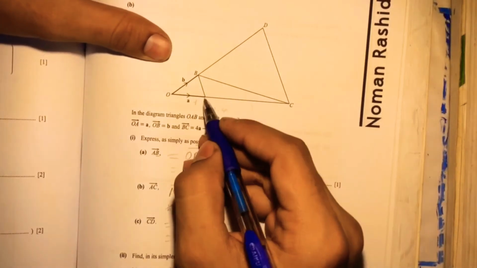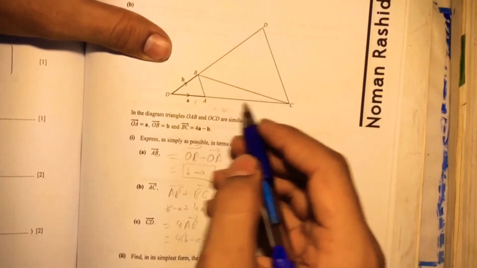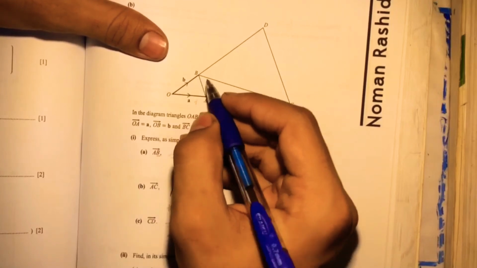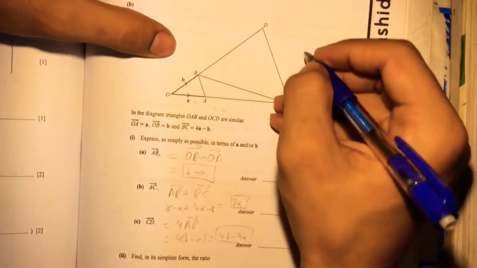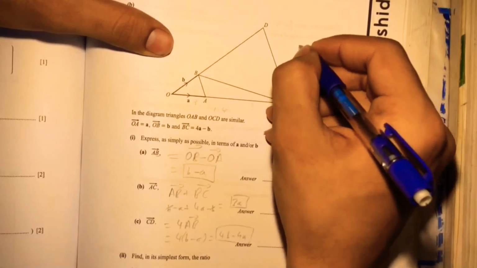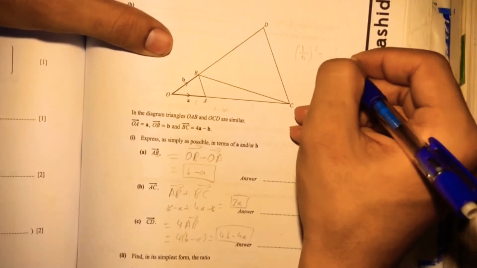Next part is the area of triangle OAB is to the area of ABDC. This is OAB and ABDC. The ratio of the area of this triangle and the area of this triangle would have been (1 upon 4) whole square, that is 1 upon 16.